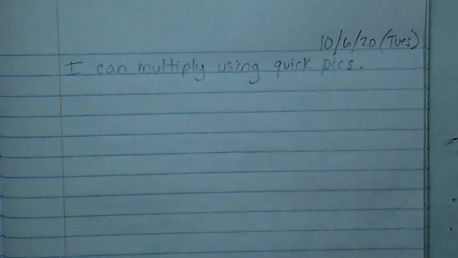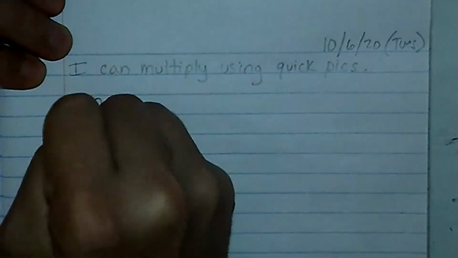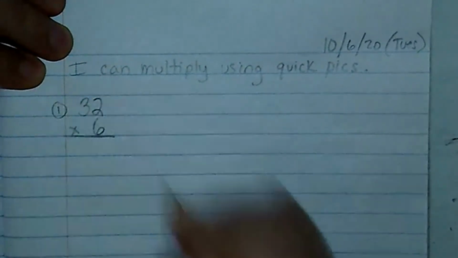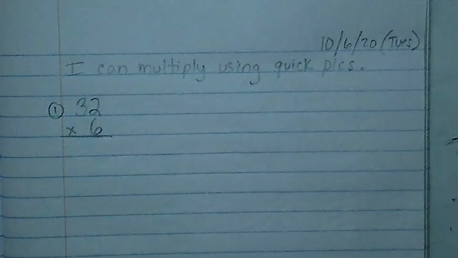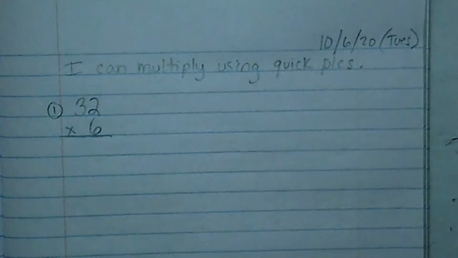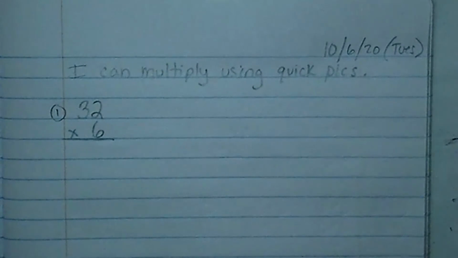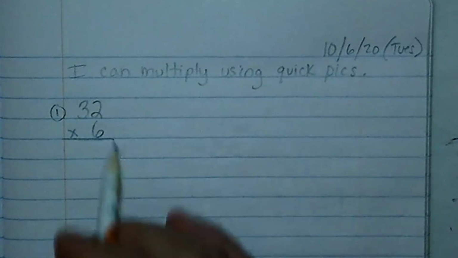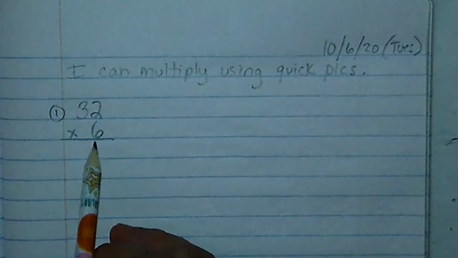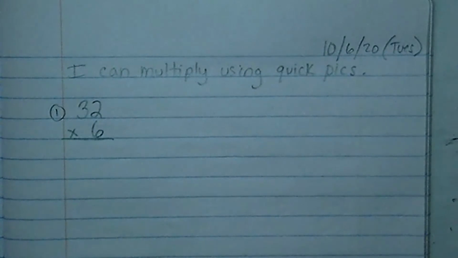All right. Here's an example of a fairly easy, but it's going to look really hard at first, multiplication problem. 32 times 6. And I know lots of you are thinking, I have no idea how to do this. Well, guys, we're going to use quick pics, and you're going to be able to solve this. So let me ask you this. Would you like to draw 32 circles or 6 circles? I would like to draw 6 circles.